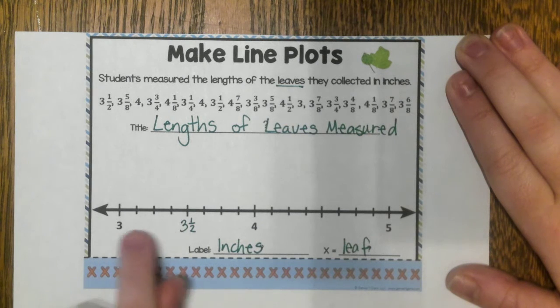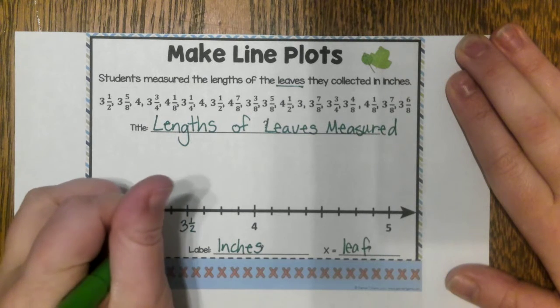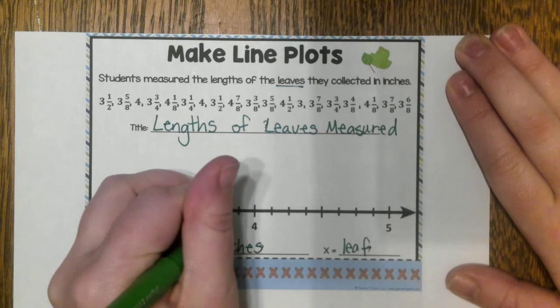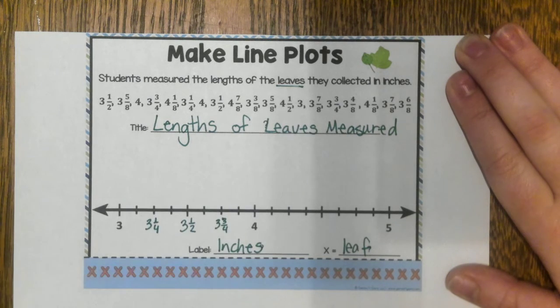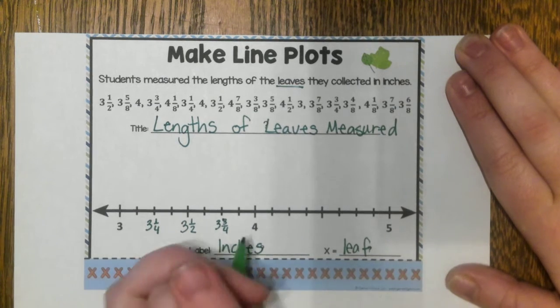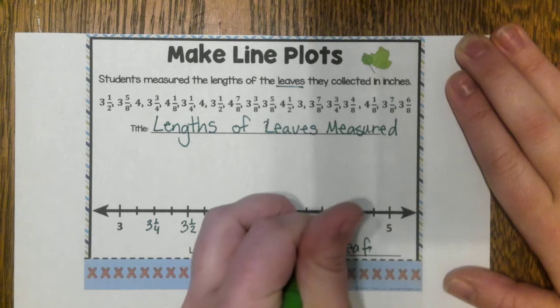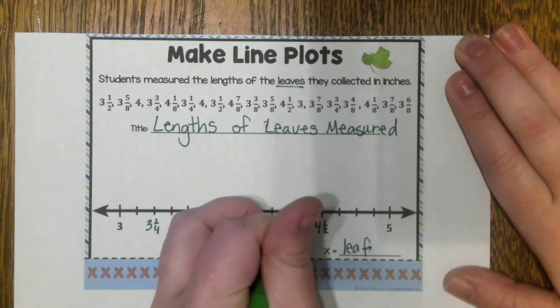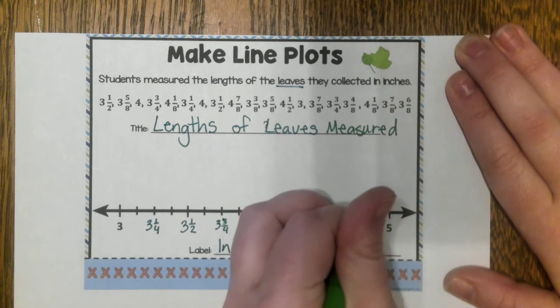Right in between 3 and 3 and a half is 3 and 1/4, and 3 and 3/4. And then in between those are my eighths. I'm not going to label those because I'll run out of room. Now let's do 4 to 5. Right in between is 4 and 1/2. Then I have 4 and 1/4 and 4 and 3/4.